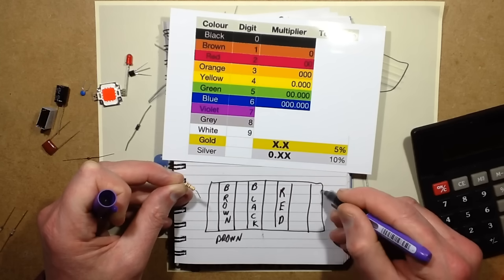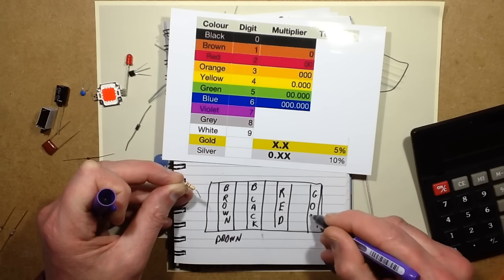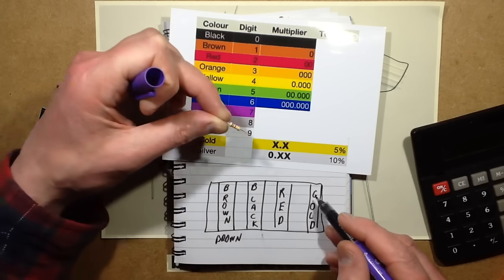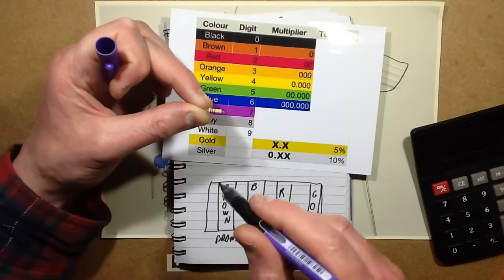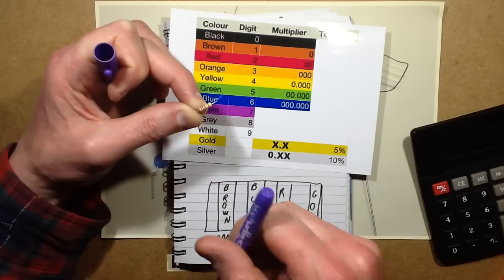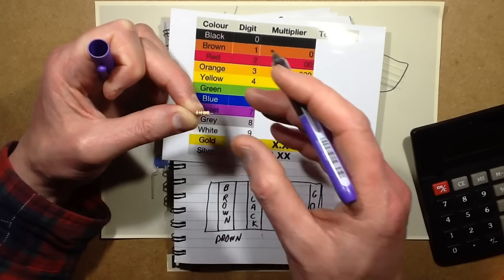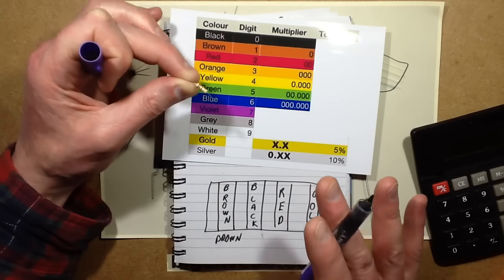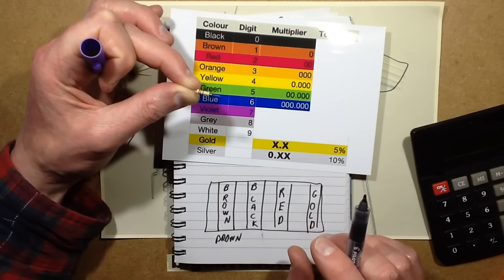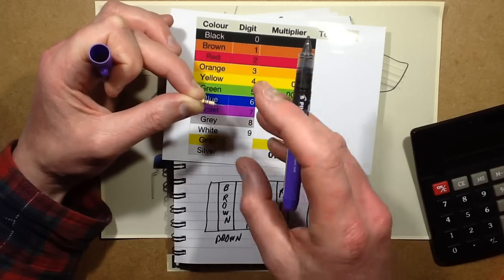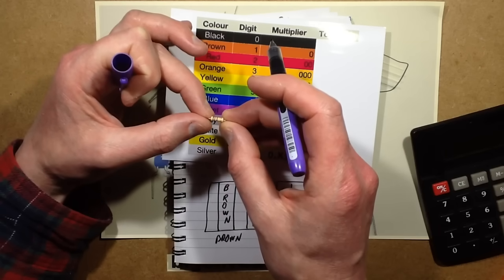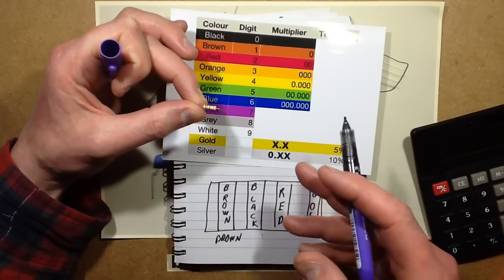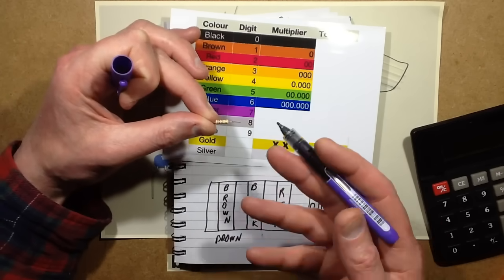And then at the end, it's got a band which is gold. The gold band at the end indicates the tolerance. What's really important for us is the first 3 bands in this. The one at the end, the gold one, indicates the tolerance. In this case, it's 5% tolerance, and it just means that if you measure the resistance of this, it's 1000 ohms, it's going to be within 5% of 1000 ohms.